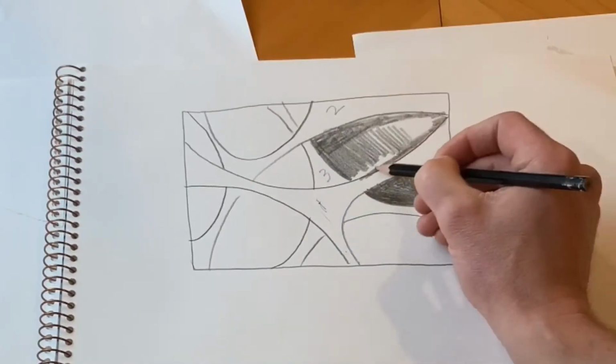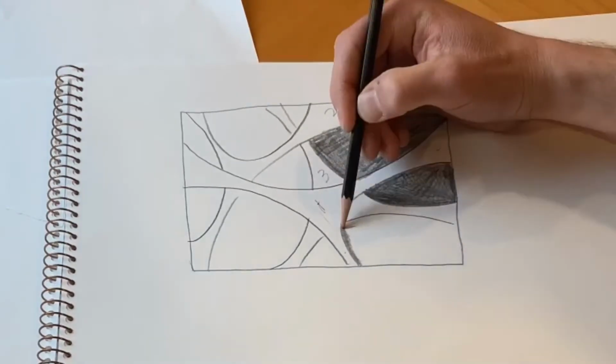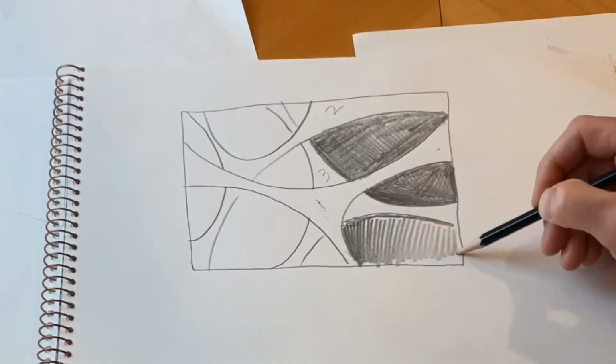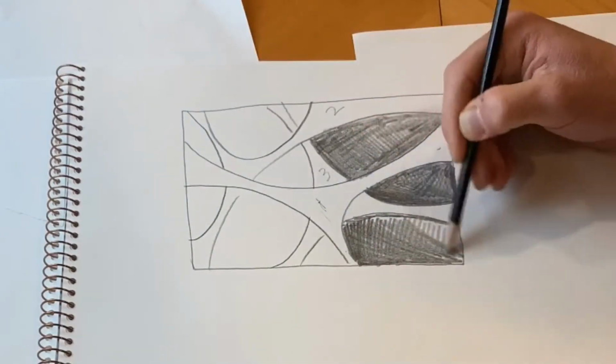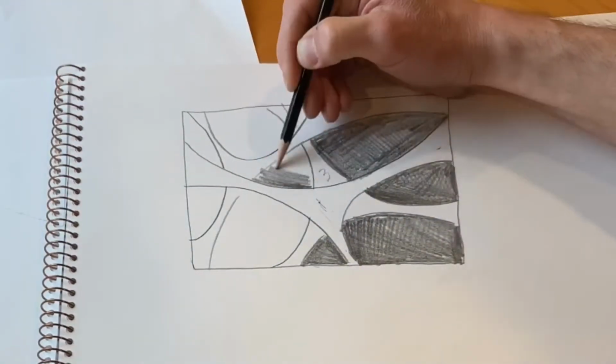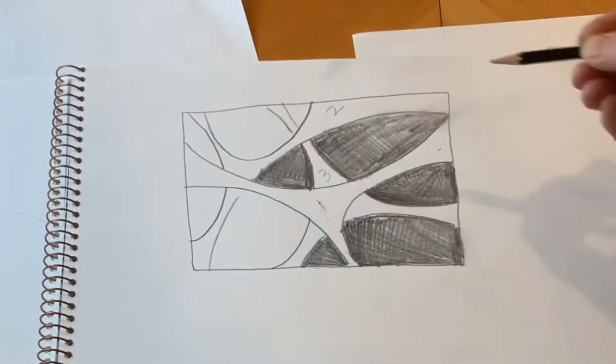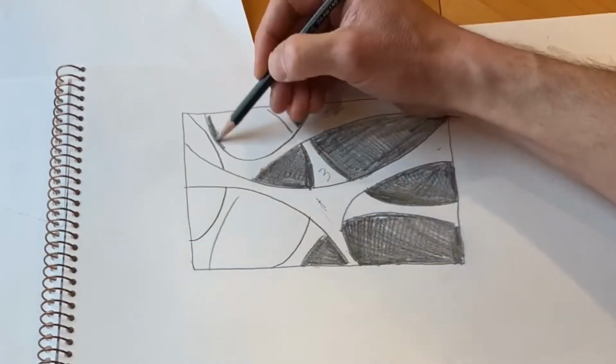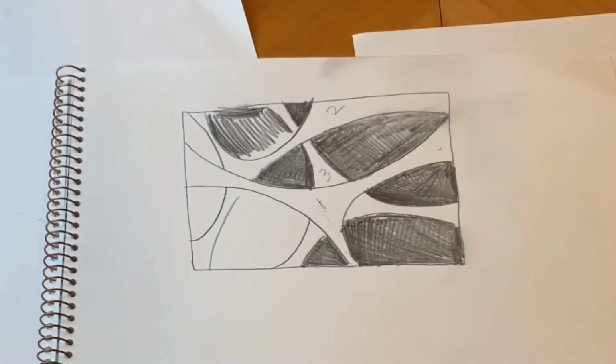And I start to shade in the background first. The background is going to be the darkest shade. Now I've sped this video up, so this is going really, really fast. But I'm starting by blending. You'll notice that I turn my pencil often so that I'm blending from the edge out.